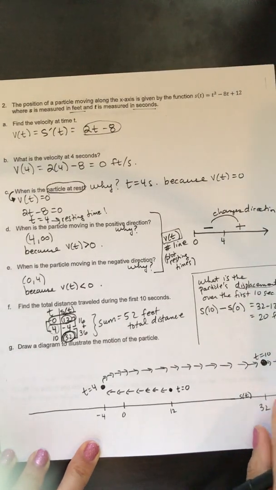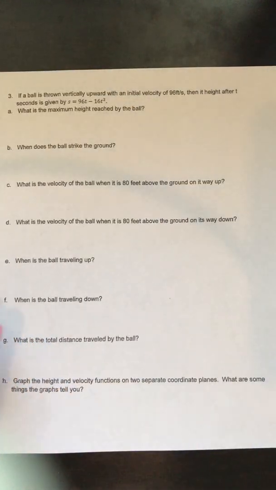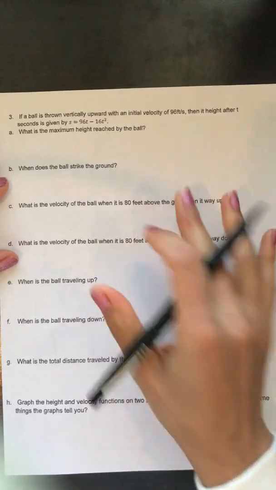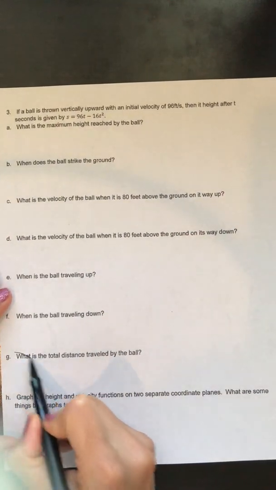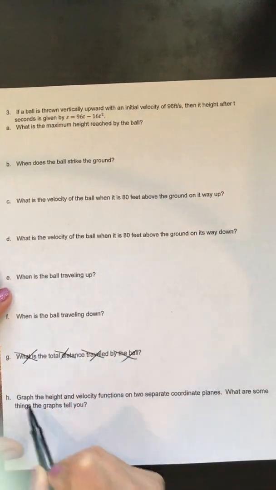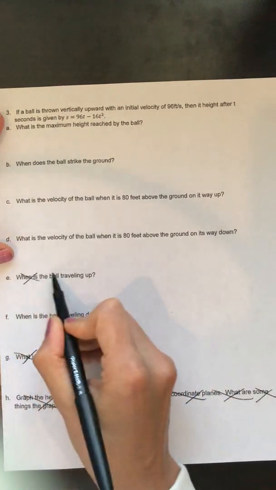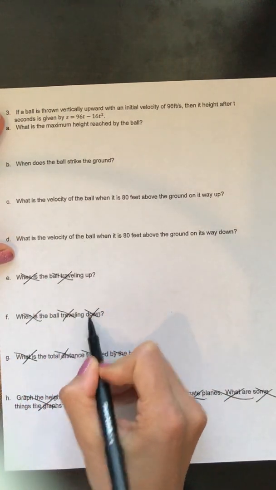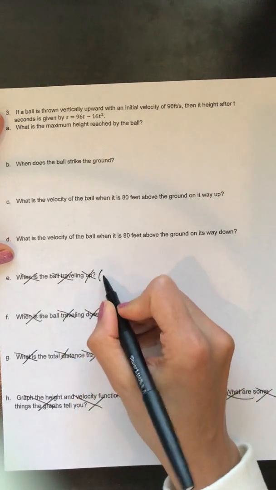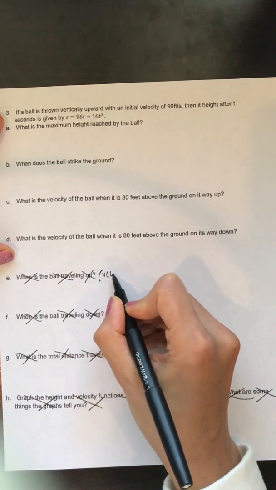All right, one more. I'm not going to do G, and I'm not going to do H, because we did 2 already like that. And I'm actually not going to do E or F. Traveling up and down would basically be velocity.